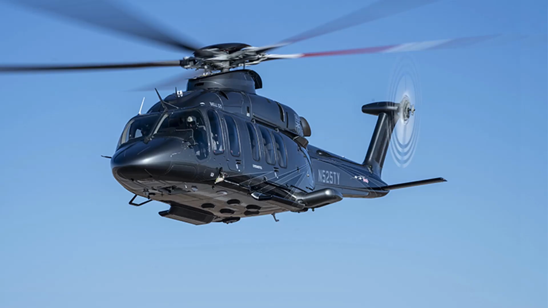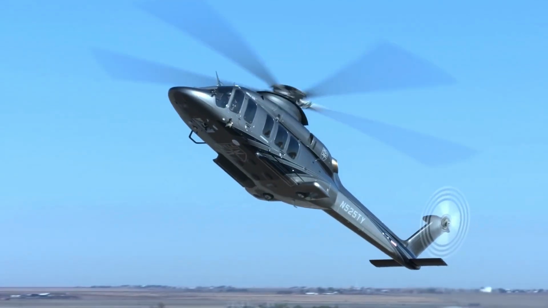Some helicopters use a horizontal stabilizer, similar to what is seen on an airplane, to help provide additional stability around the lateral axis.